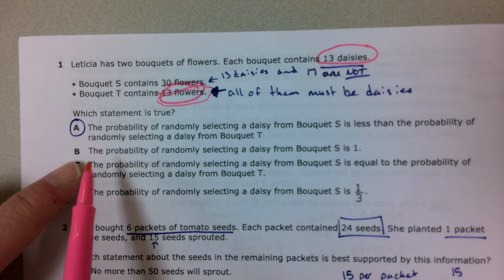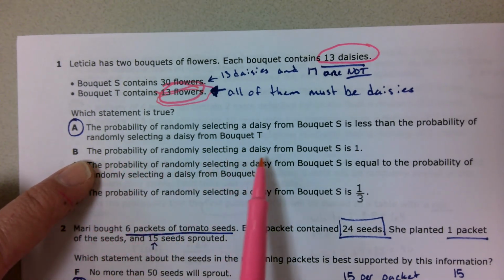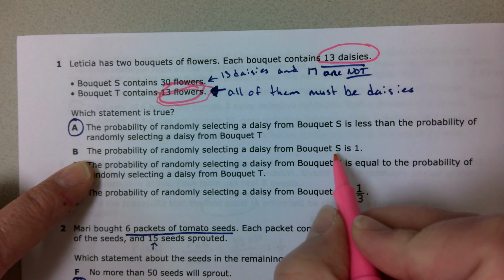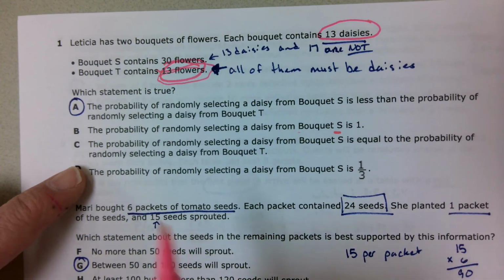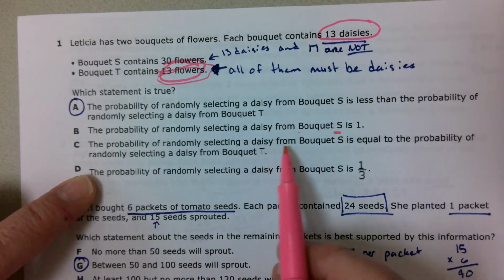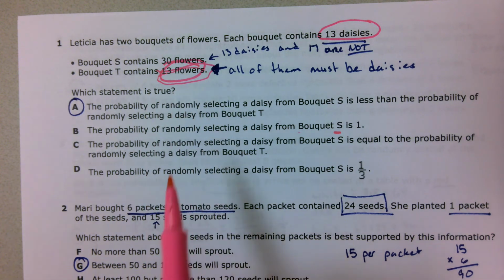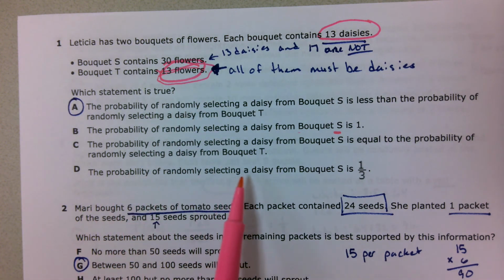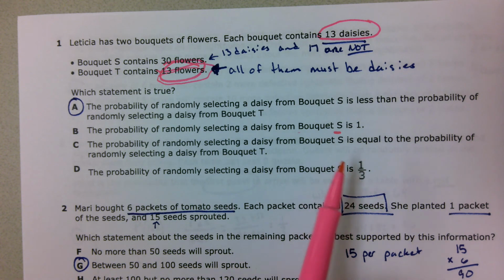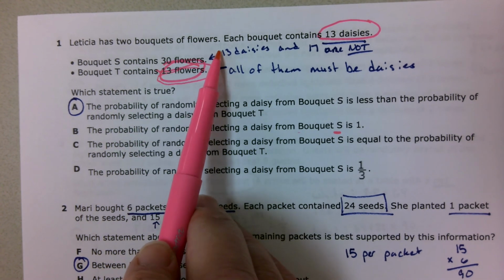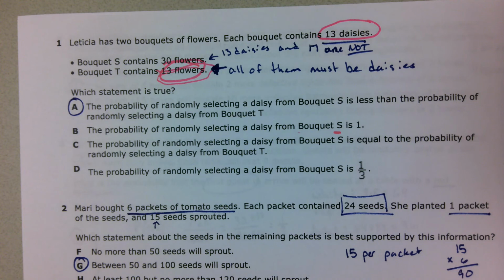So A is correct. Here, the probability of bouquet S is 1. That should have been T, and then that would have been correct. And then the probability of randomly selecting a daisy from bouquet S is equal to the probability, and we know that's not true. And then the probability of selecting a daisy from bouquet S is 1/3. That is not true either. It's 13 over 30, which is not equivalent to 1/3.